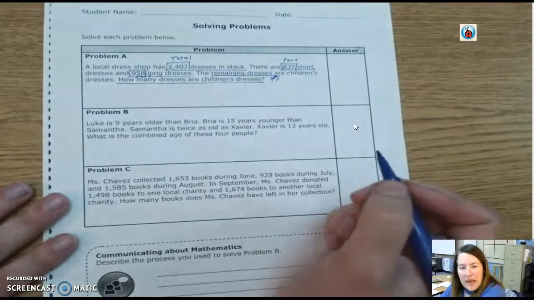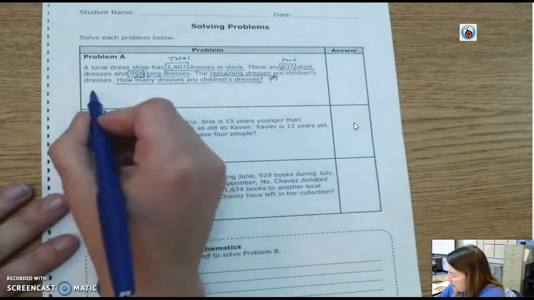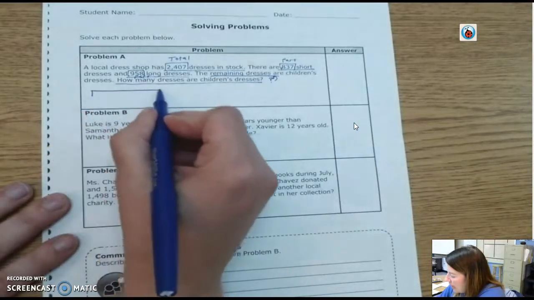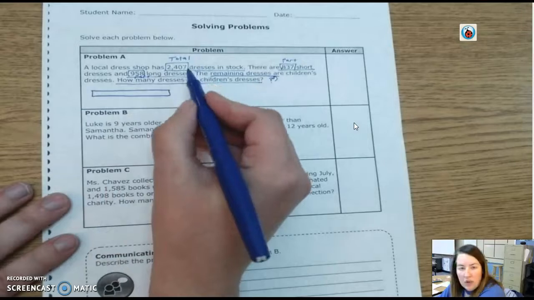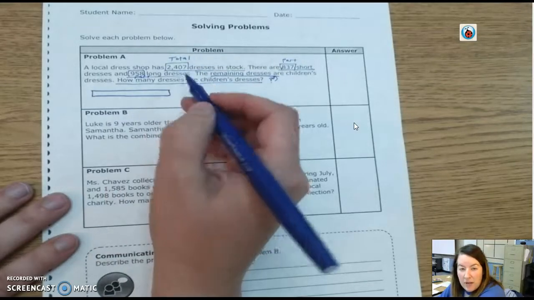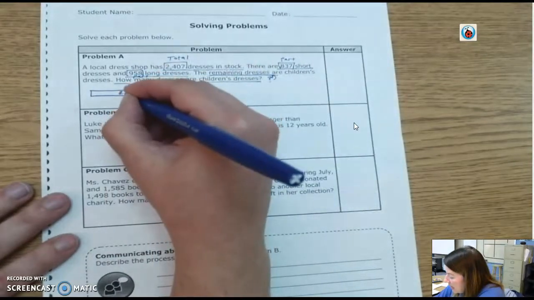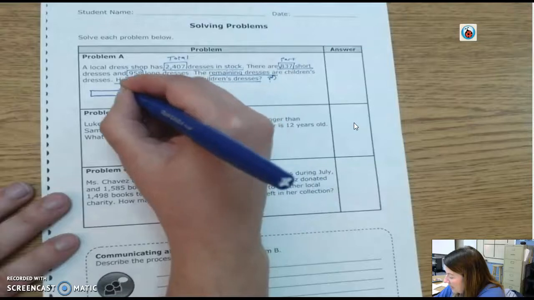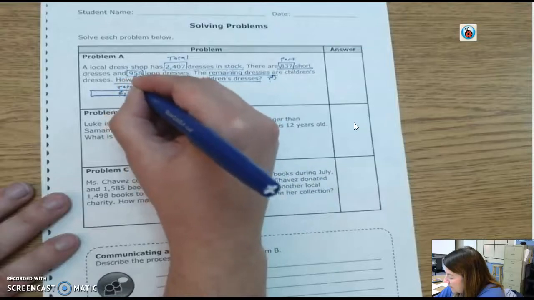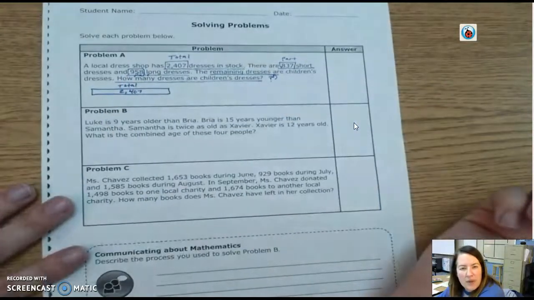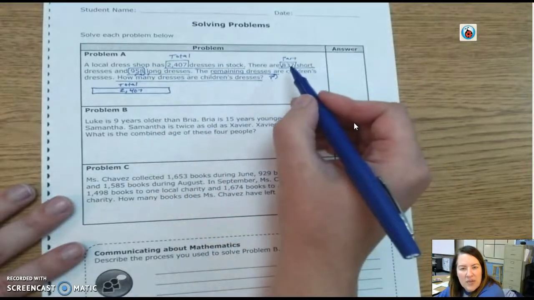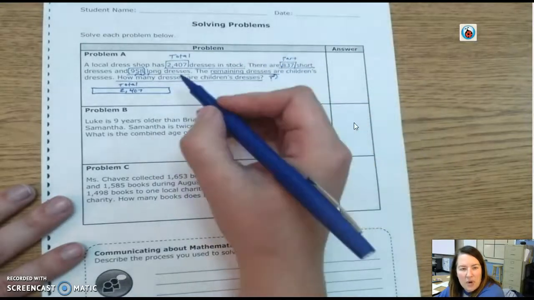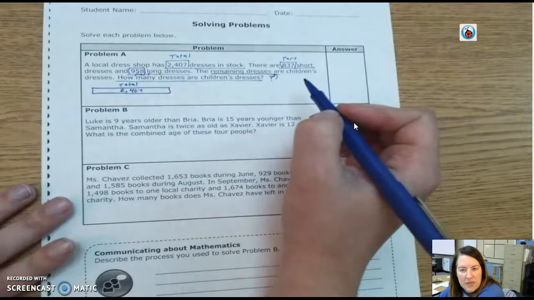I'm going to use a strip diagram to help us solve this problem. So what is the total or the whole? I know the whole is 2,407. That's the total. And I know some of the parts. Some of the dresses are short dresses, some are long dresses, and some are children's dresses.